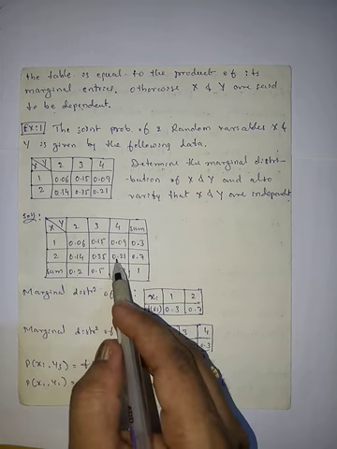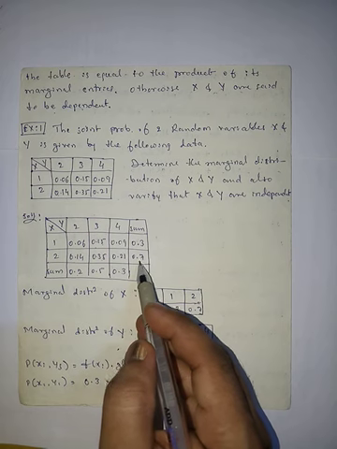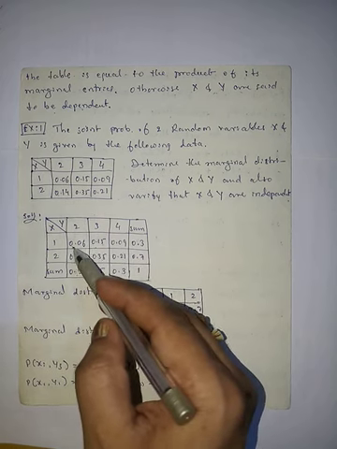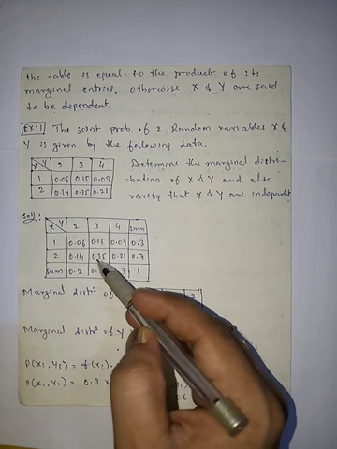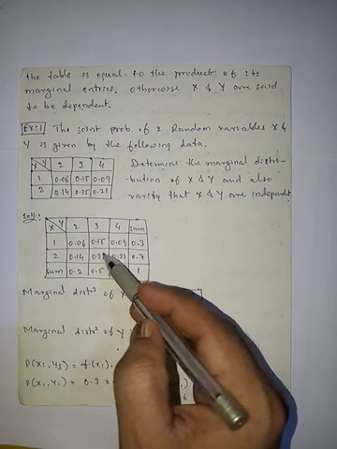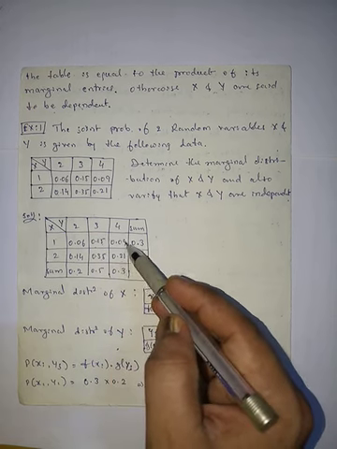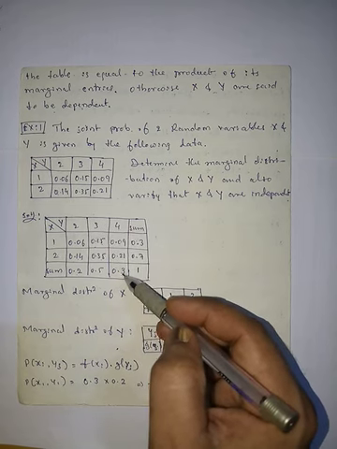Again adding this row 0.14, 0.35, 0.21, this sum is 0.7. Now we add the columns: 0.06 and 0.14 is 0.2; 0.15 and 0.35, this sum is 0.5; 0.09 and 0.21, this sum is 0.3.